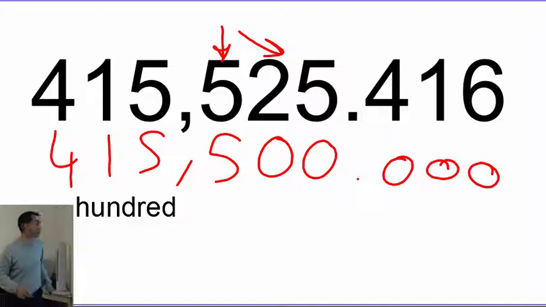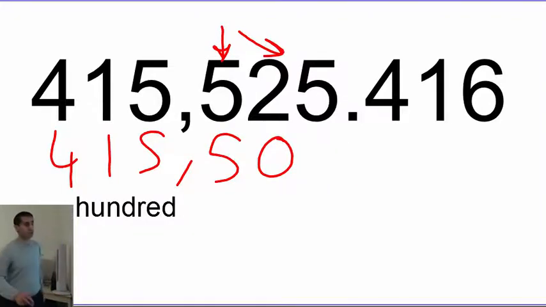I'm just going to take a shortcut, and I'm not going to put the decimal. I'm not going to write down the zeros. I'm just going to go all the way up to decimals. And now that's done.